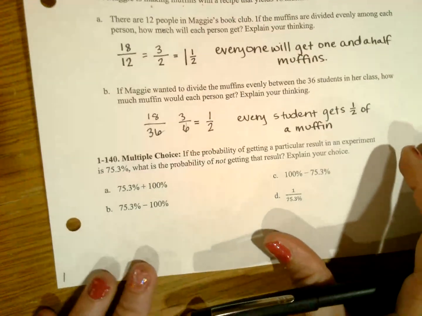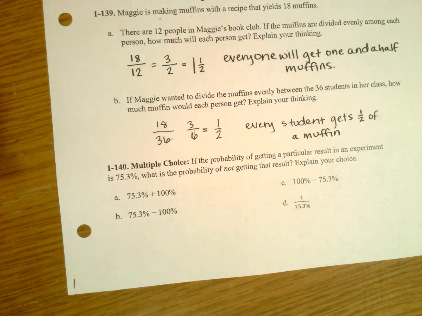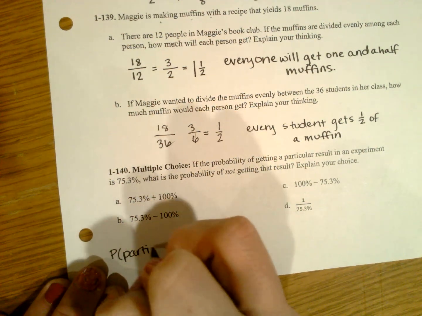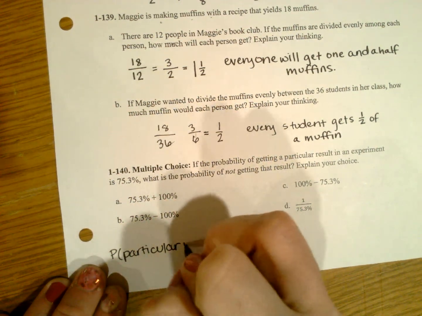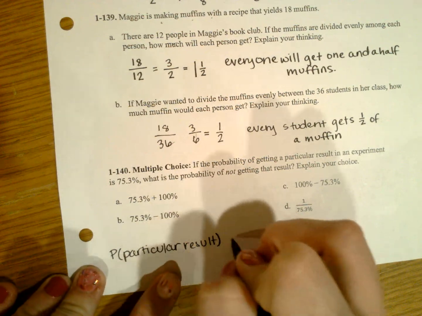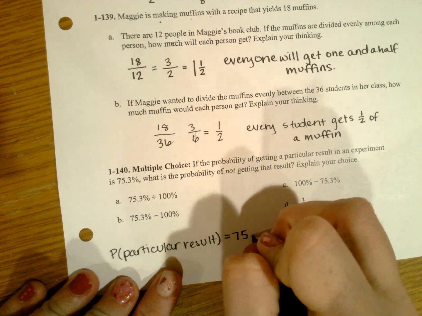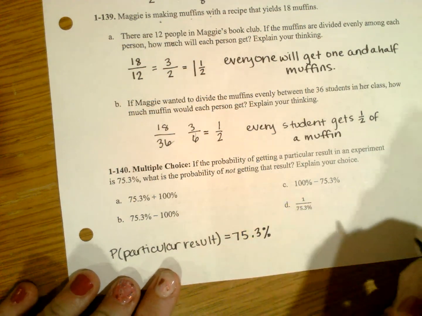Okay. Last problem on this side. Problem 140. It's a multiple choice question. So the probability of getting a particular result in an experiment is 75 3/10%.